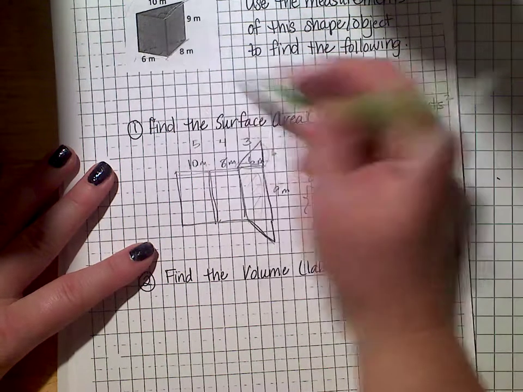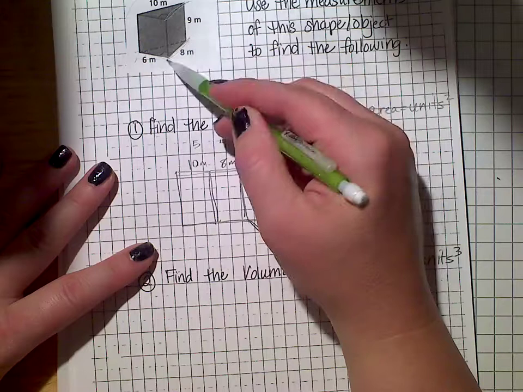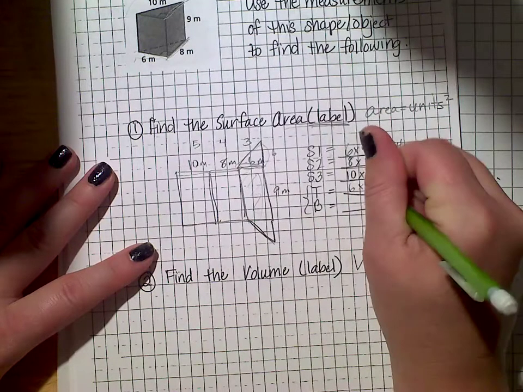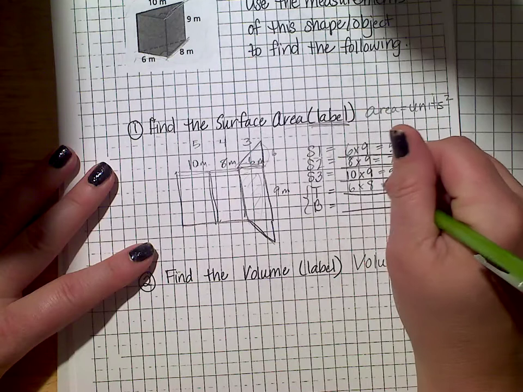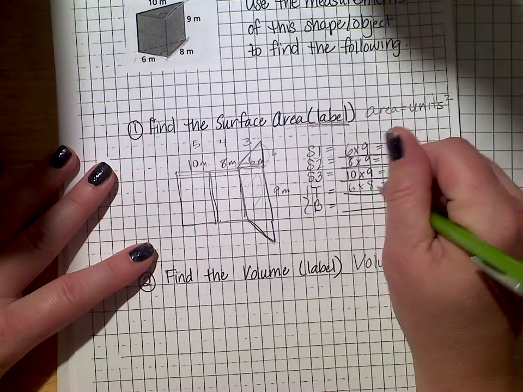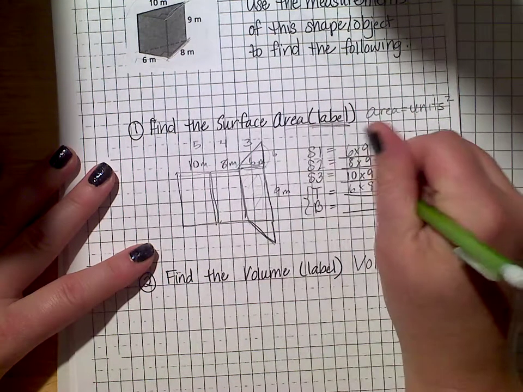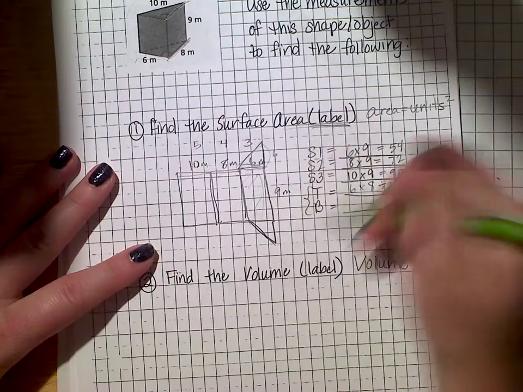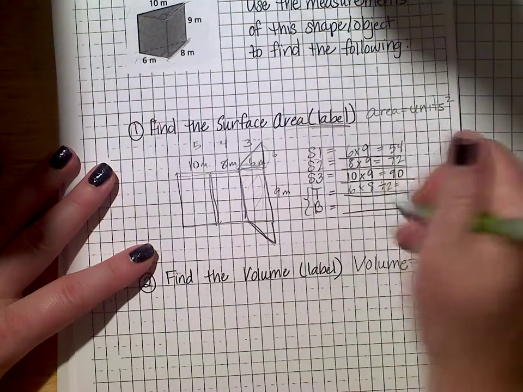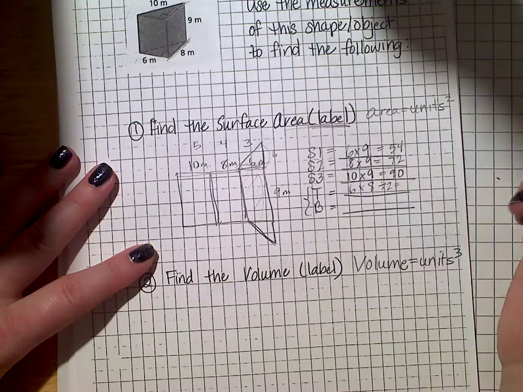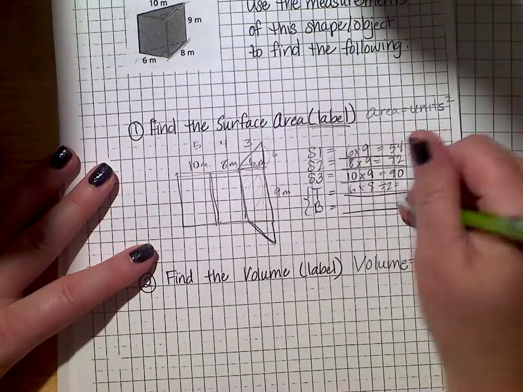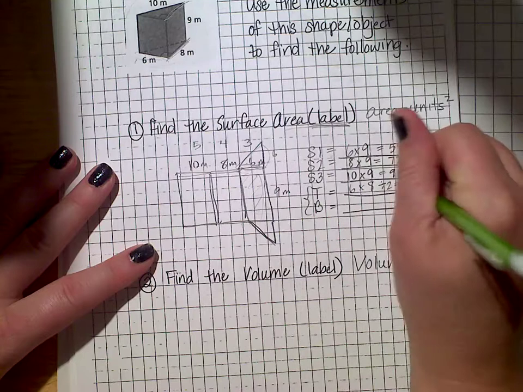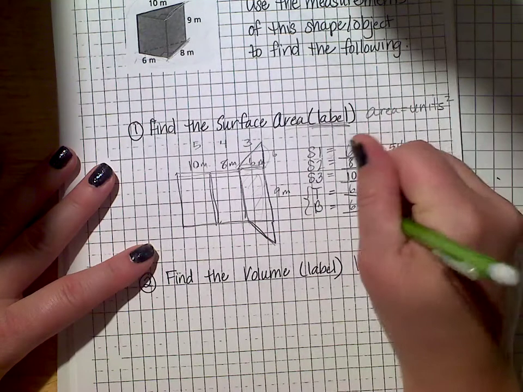It'd be your base times your height, so 6 times 8. Now, on this one, because it's base times height divided by 2, because two of these would make this, you can just do this twice, or you could technically just do 6 times 8, which is 48, and then instead of halving 48 into 24, you could just leave it as 48.